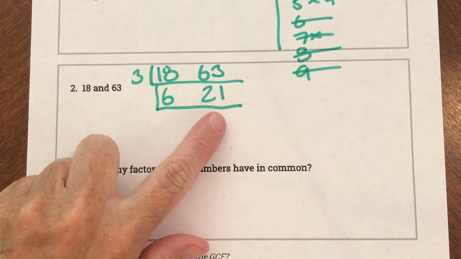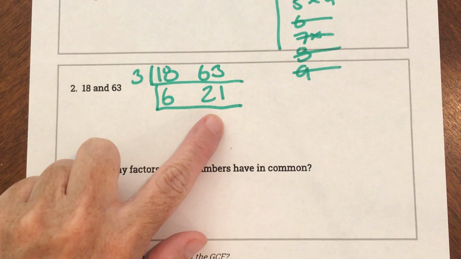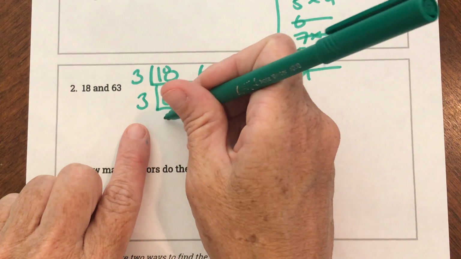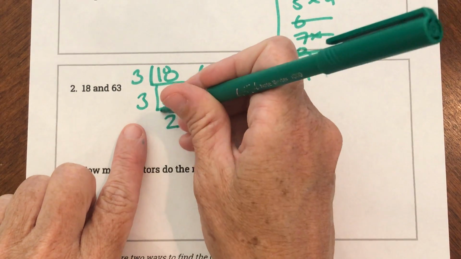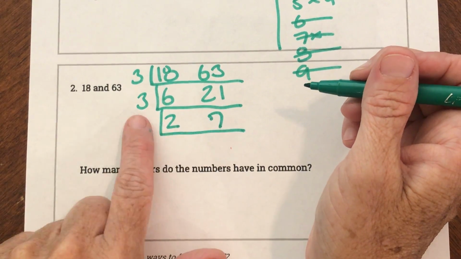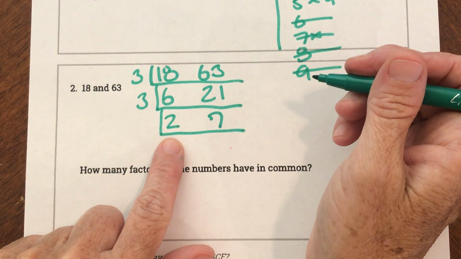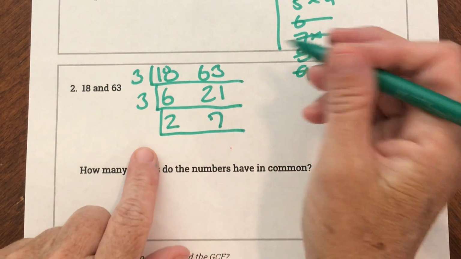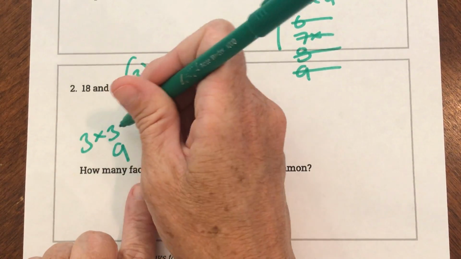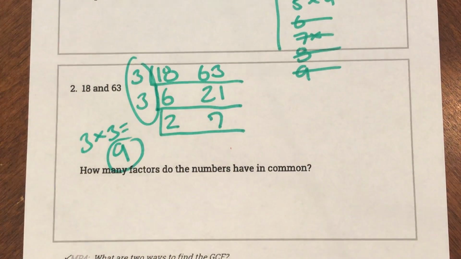2 can go into 6, but not into 21. 3 can go into 6 and 21. So I get 2 and 7. Okay, and then when we try it again, 2 can fit into 2 but not 7, so there's nothing else. So our answer is 9.